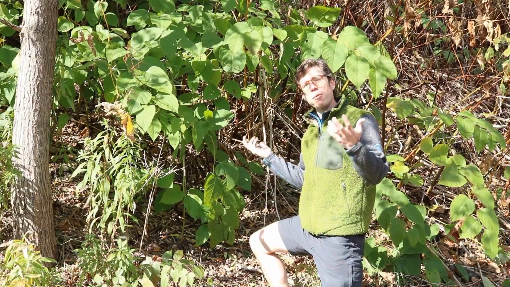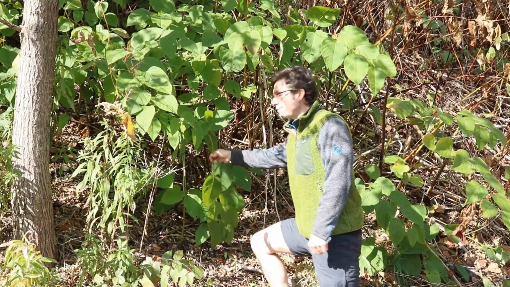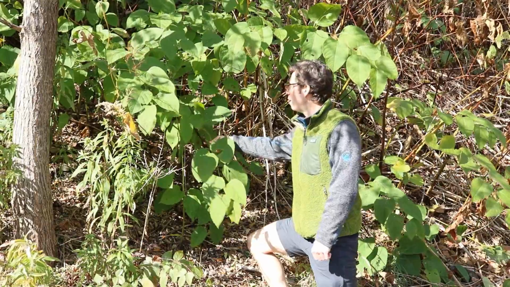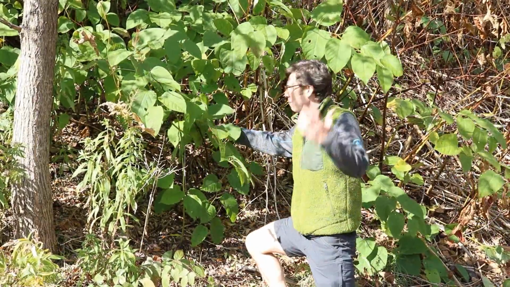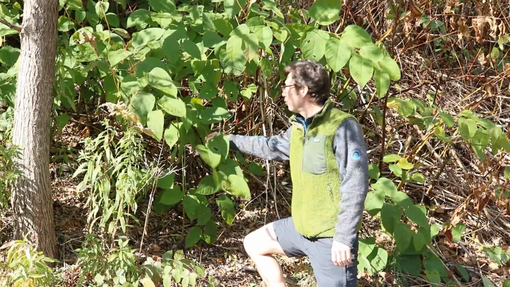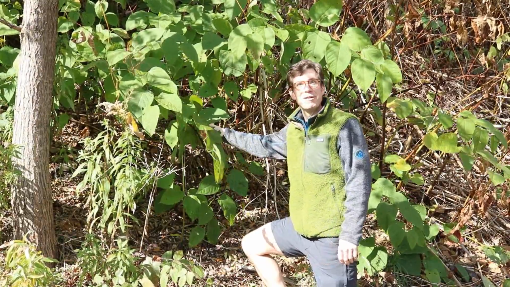So if you want to make strawberry rhubarb pie, you can make strawberry knotweed pie instead, or make a strawberry knotweed jam or jelly. You can have a nice tasty treat and feel good that you're doing something to help get rid of an invasive plant.